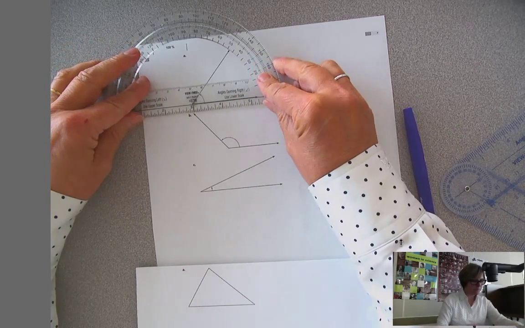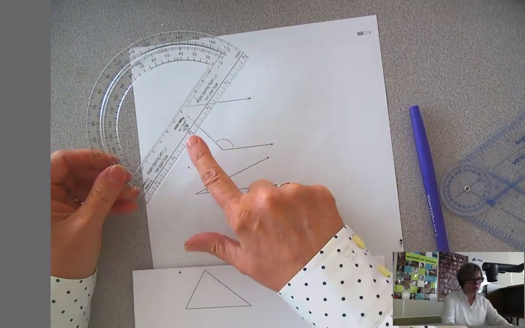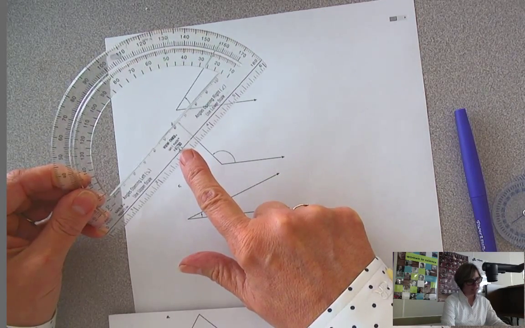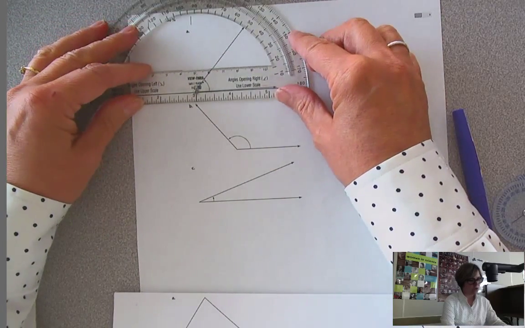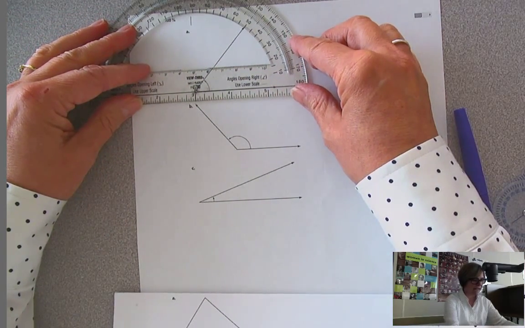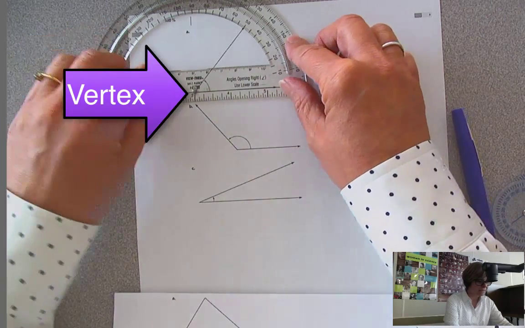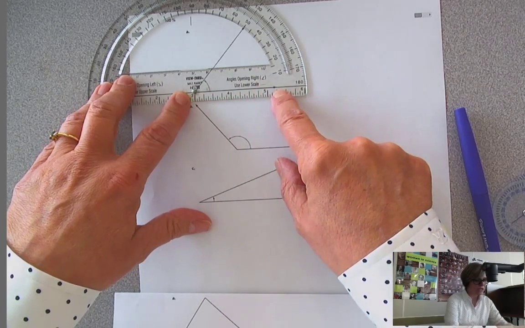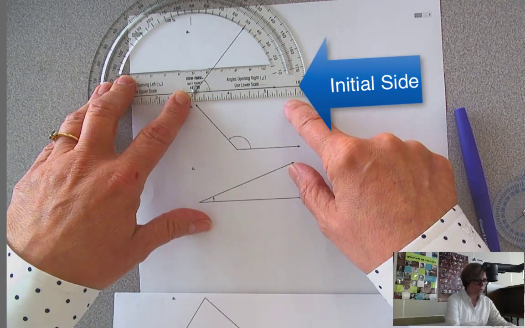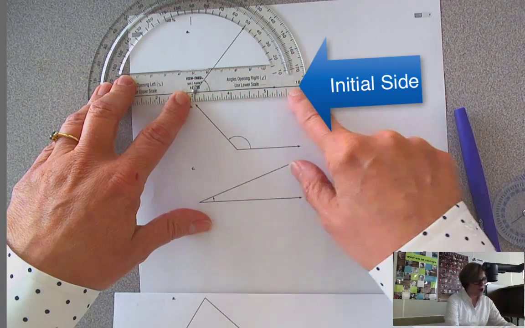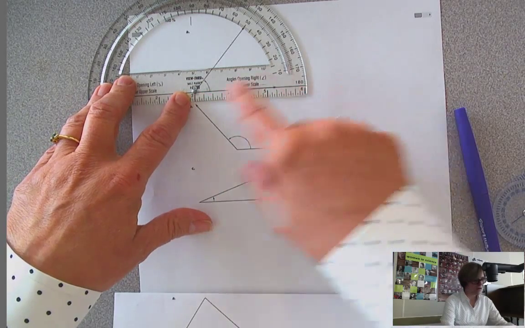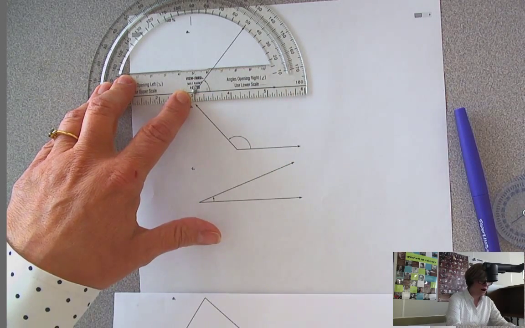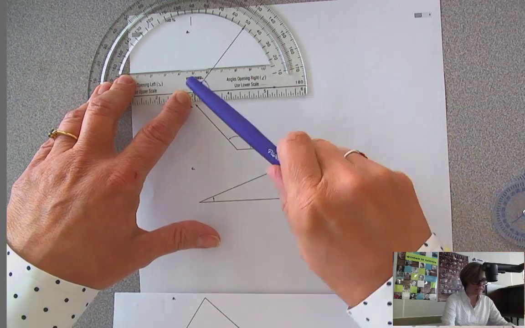Now what we're going to do is take this protractor, the center circle here that's cut out, there's usually a hole here. So we know that that's where we're going to line it up with the vertex of the angle. Then we're going to line up the initial side with the line here at the bottom, not with the lower edge, but the line here in the protractor. So we have our vertex lined up, we have our initial side lined up.